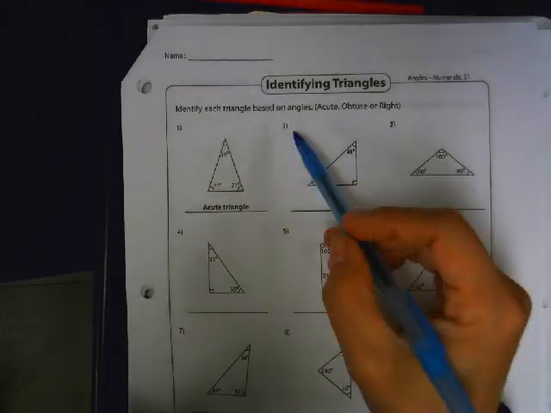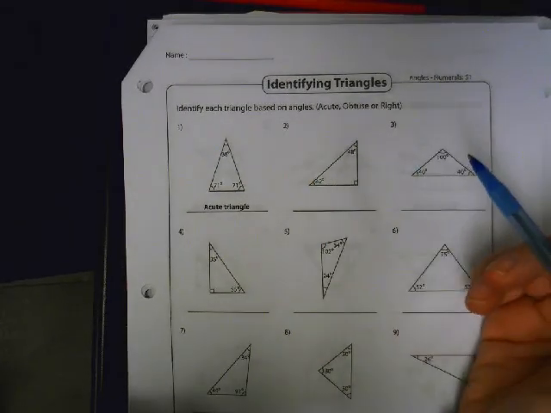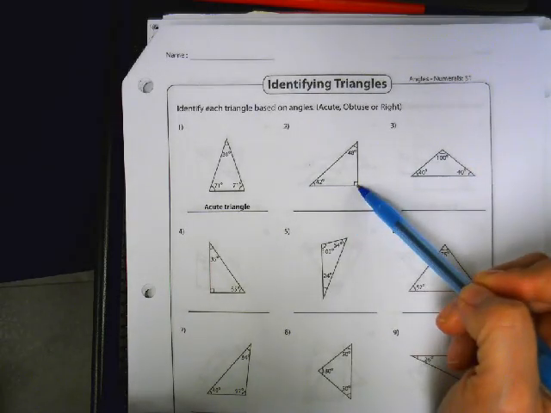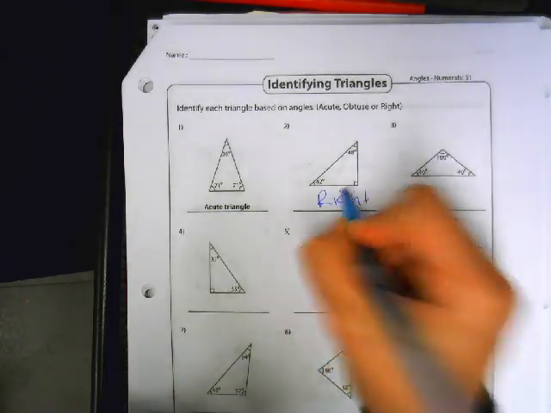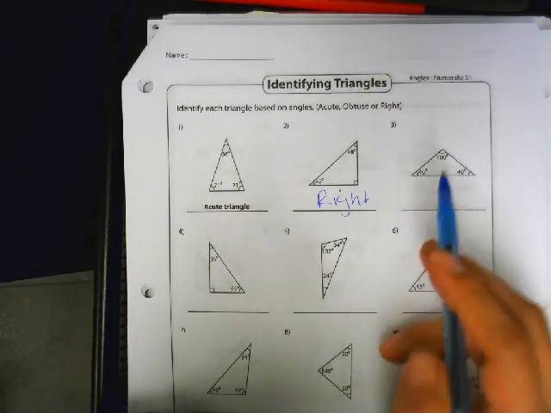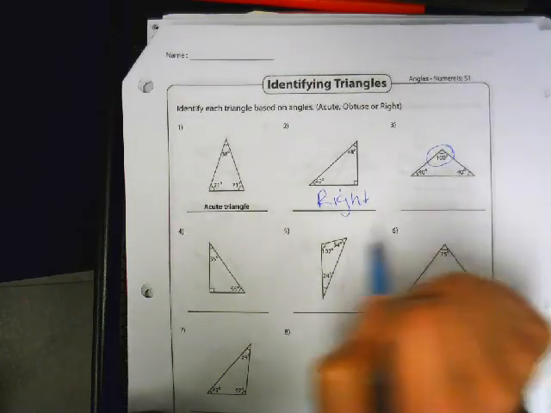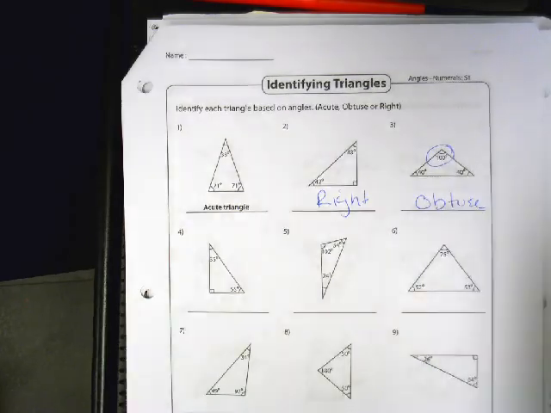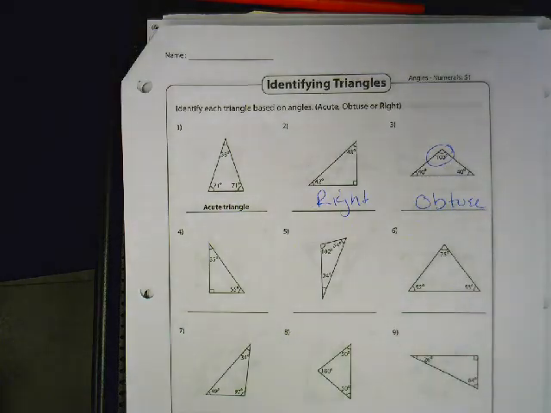So if I look at number 2, you're on page 10. Everybody on page 10? Yes. Okay. I have 48, 42, and this little box. What do I call the whole thing? Right. Okay. I have 100, 40, and 40. What do I call it? Obtuse. That 100 beats everybody. So it's obtuse. As soon as you have 1 obtuse, the whole thing is called obtuse, even though you have 2 acute. Got it? Obtuse overpowers everybody.